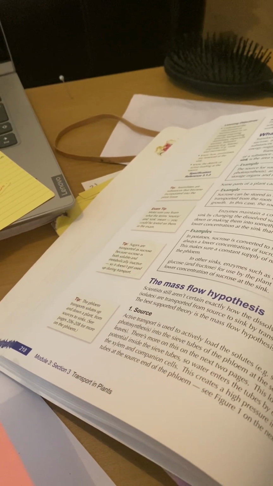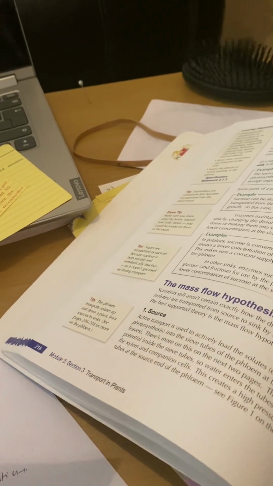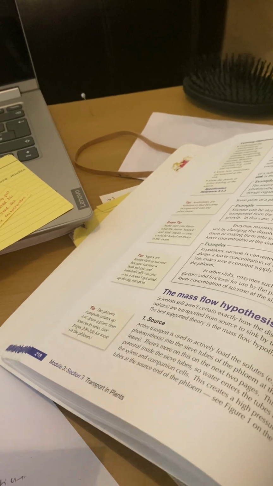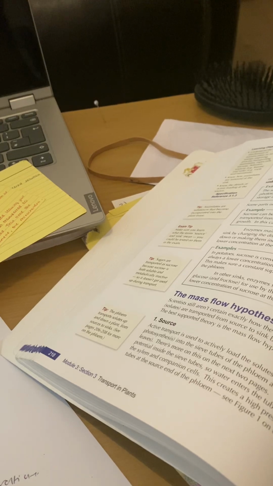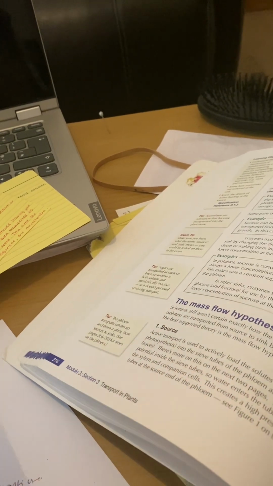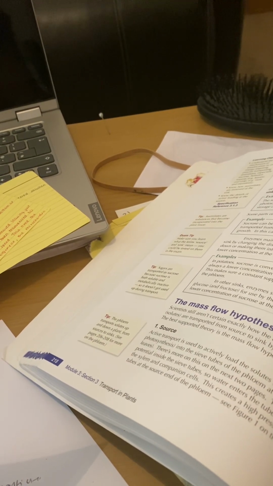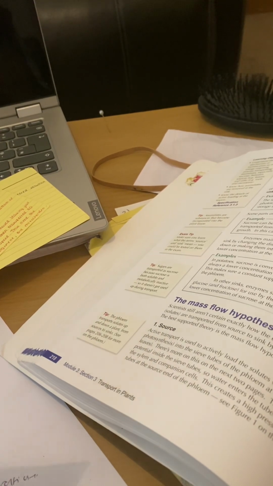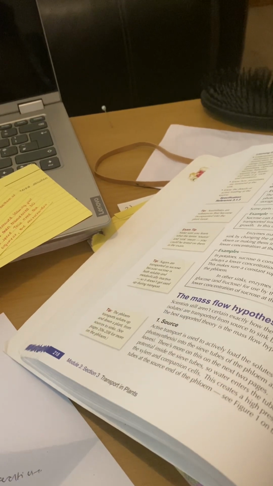Okay, so the genetic code is the order of the bases of DNA. The order of the bases of DNA is called the genetic code. And then the definition of a codon: a codon is a triplet of bases that code for a specific amino acid. And then amino acids are joined together by peptide bonds to form a polypeptide chain.